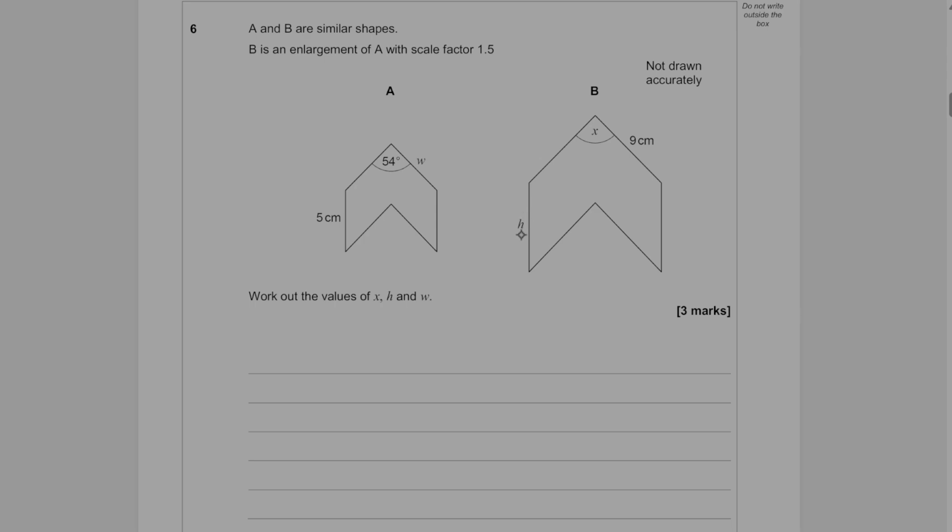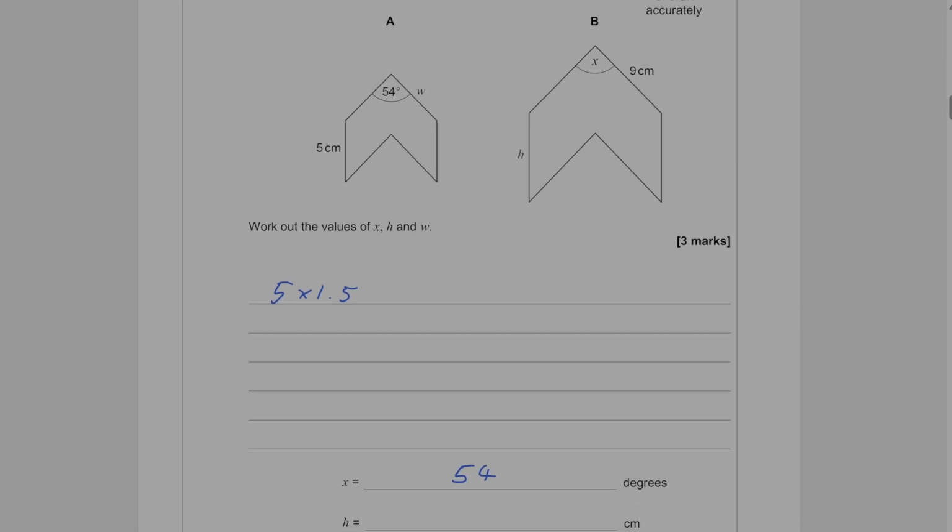H, this side here, is going to be 1.5 times bigger. So I'm going to do 5 times 1.5, which would give me 7.5. And then w is going to be equal to 9 divided by 1.5, which is going to give me 6. I'll put those answers there as well. 7.5 there, 6 there.